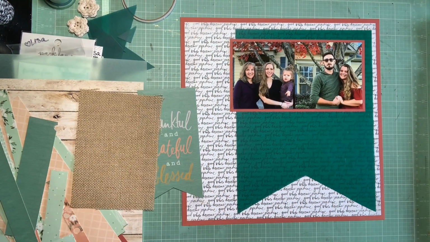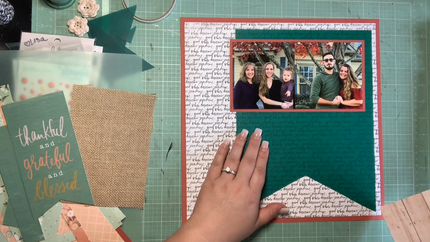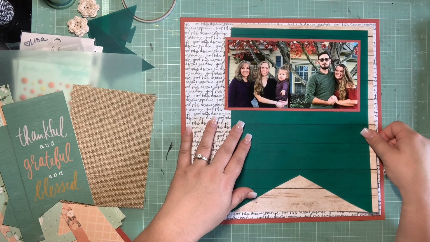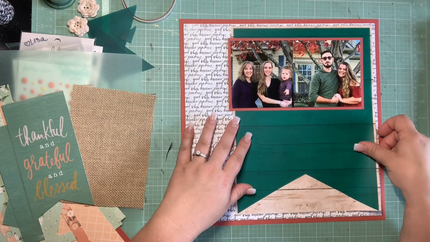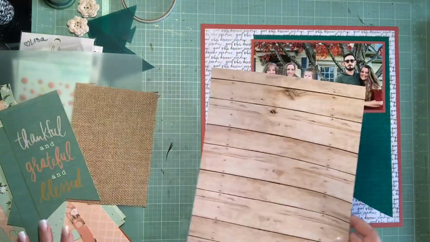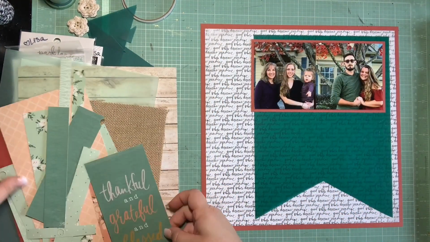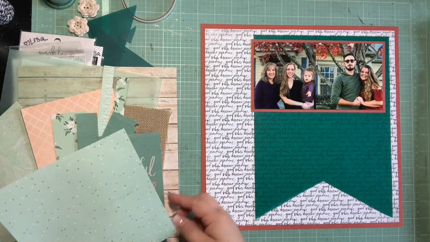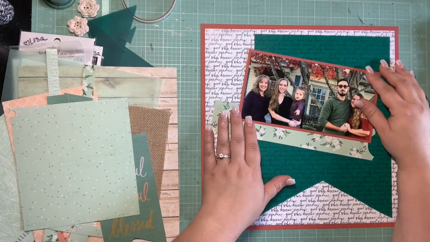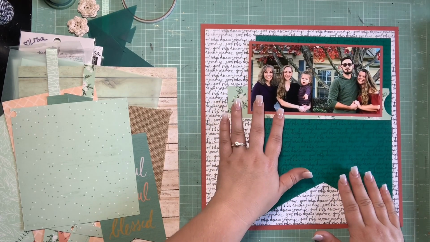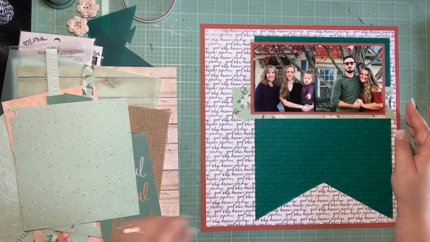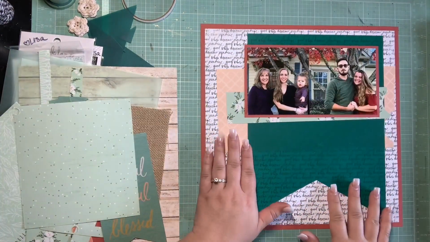I know when I first started, I really wanted every single page to be different. I really wanted to push myself to have my own ideas and not copy anybody, and I wanted every page to be spectacular and different. And this is not a practical way to scrap, I've realized, at least for myself. If you like doing something, then let yourself do it. It doesn't matter if you did it on the past 10 pages. If it's something you like to do, you like how it looks, then go for it. So that's my little piece of advice about that.